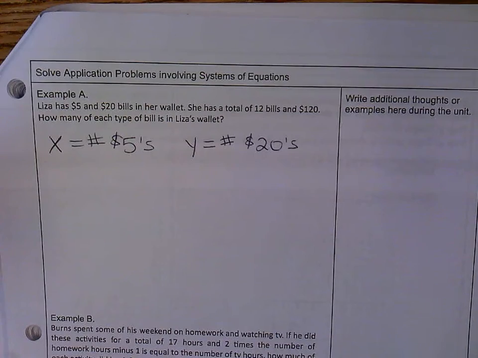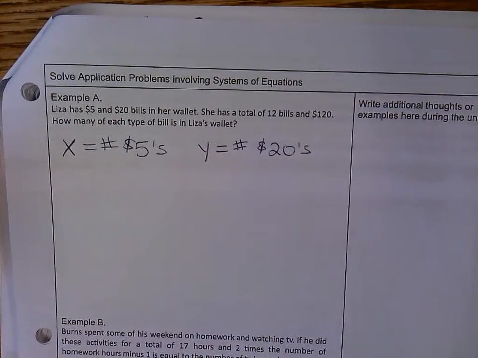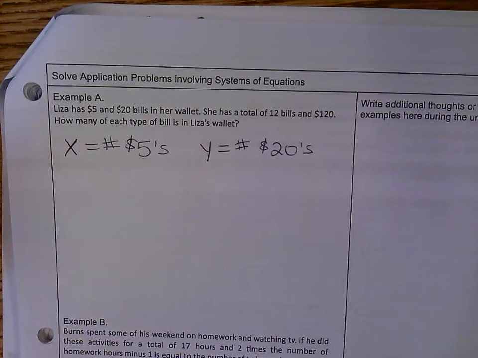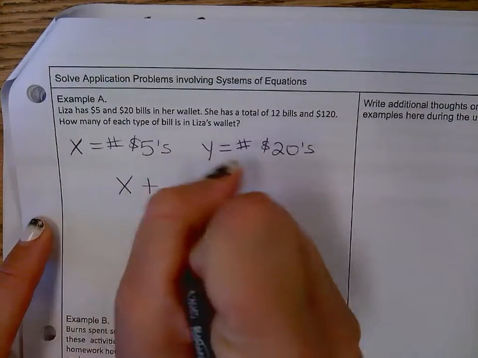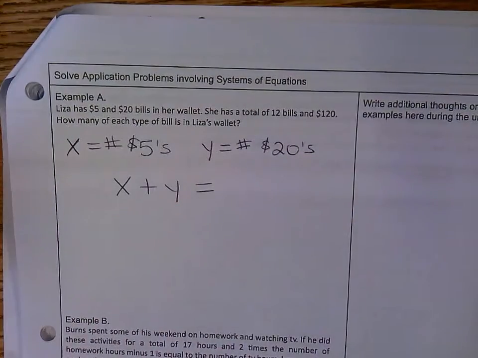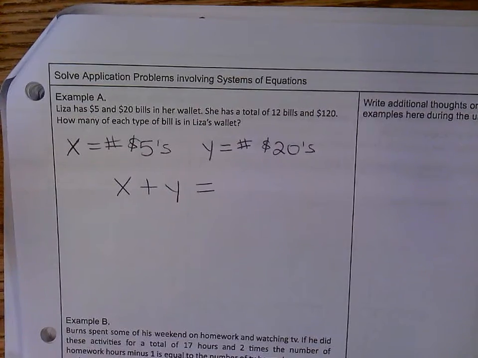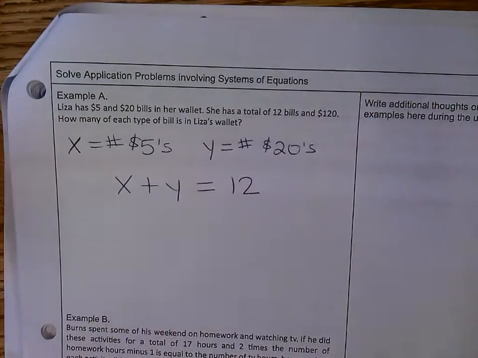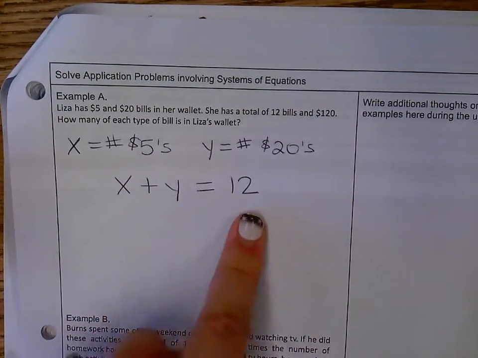Sorry, I'm flipping back and forth, but this is going to be the keeper at the end of the unit. And all those practice problems, if you don't want to hold on to them and hold every paper, those are good discard. All right, so give me an equation. What does X plus Y have to add up to? How many total bills do I have? But total number of bills is 12, right? So there's going to be two equations here. I have a total of 12 bills. My number of fives and my number of 20s has to add up to 12.